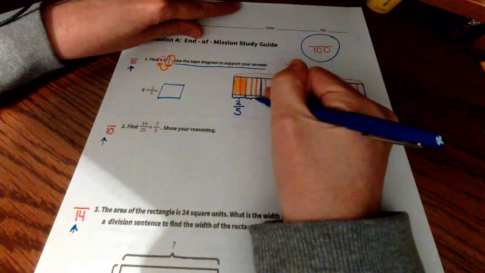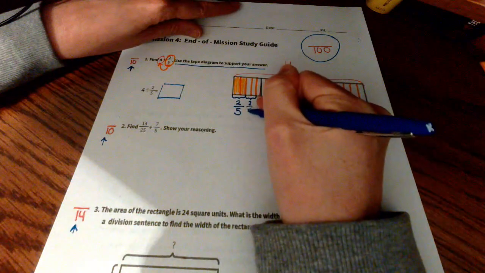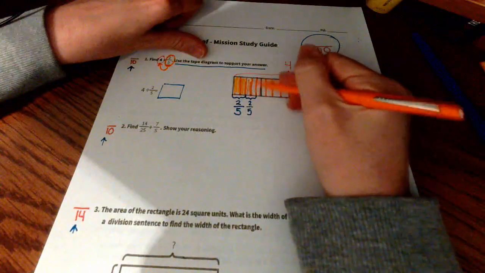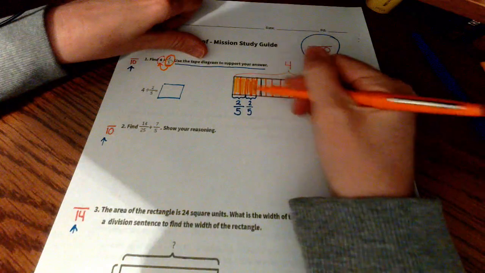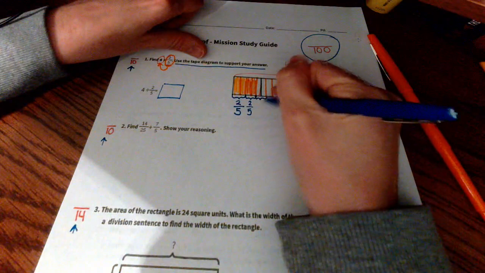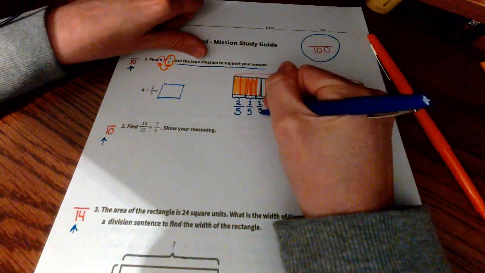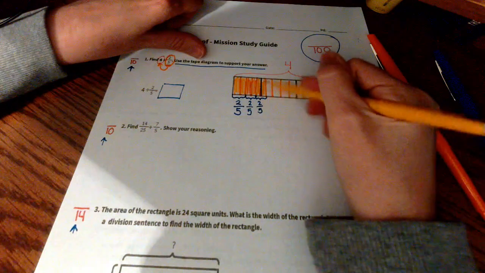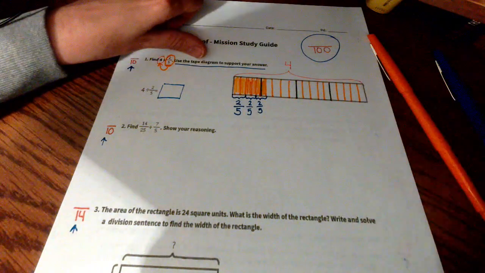This is the exact same thing that you did on your Zern. So here's another 2/5. And then here's another 2/5. Does it matter that it's going from one whole to another?